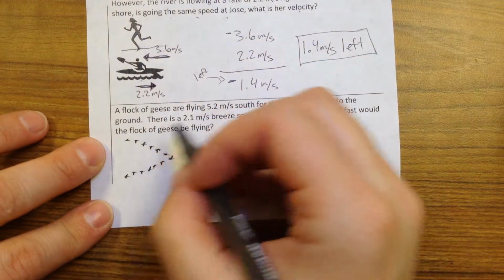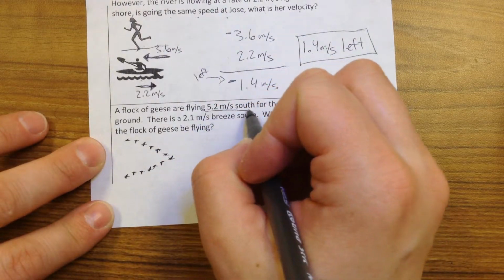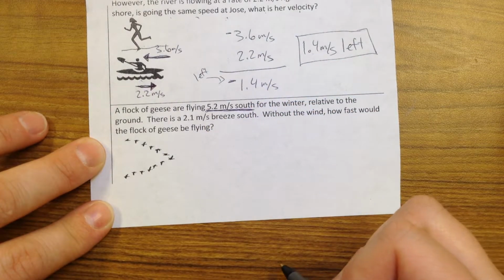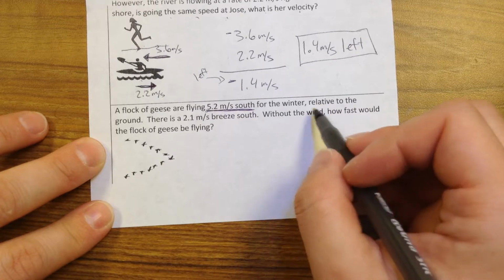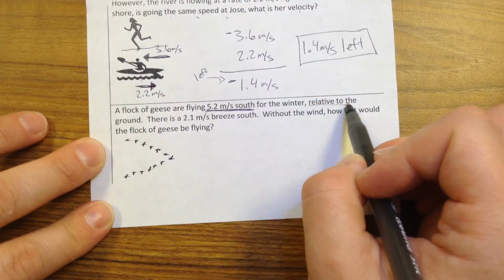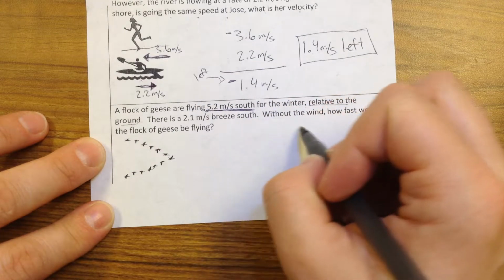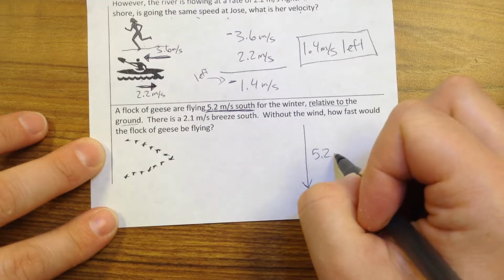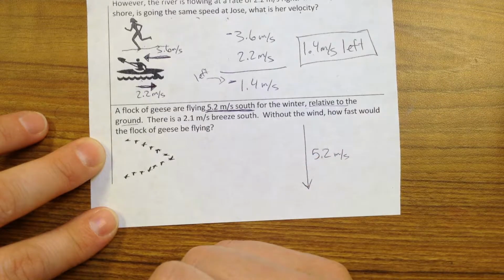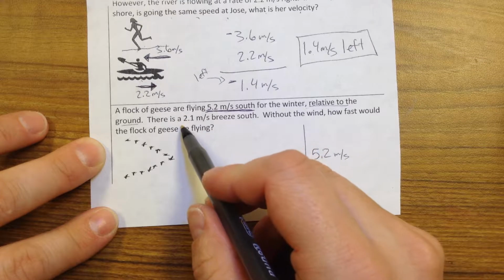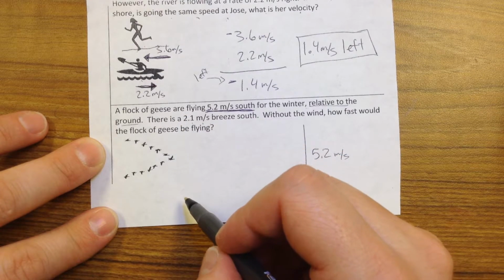All right, flock of geese flying 5.2 meters per second south for the winter, and that's their speed relative to the ground. So this is them relative to the ground. 5.2 meters per second south, relative to the ground. There's a 2.1 meter per second breeze going south.